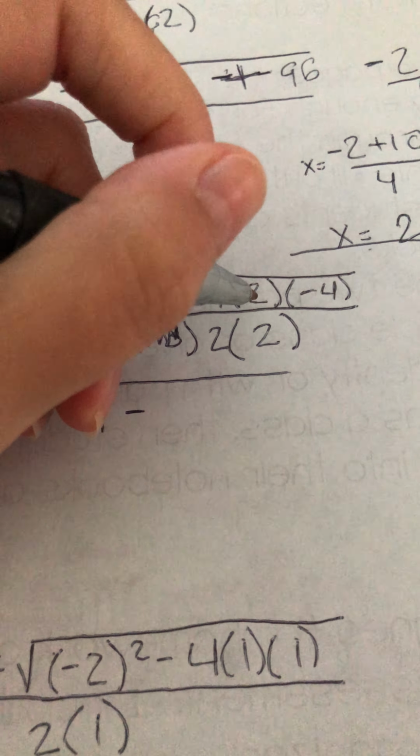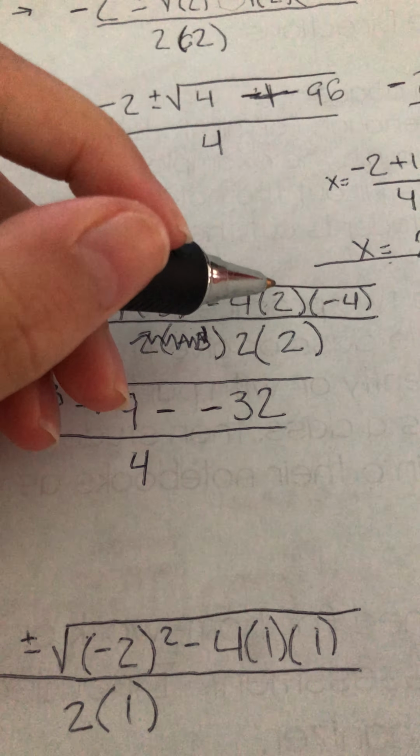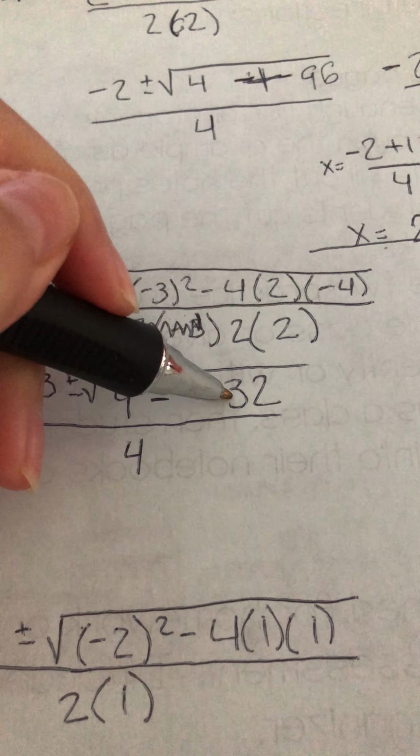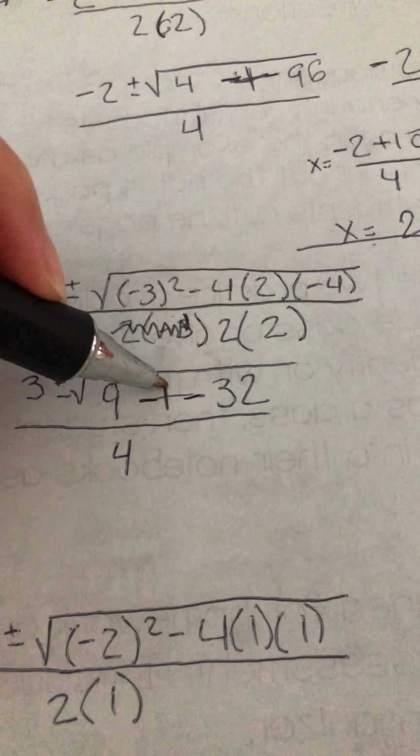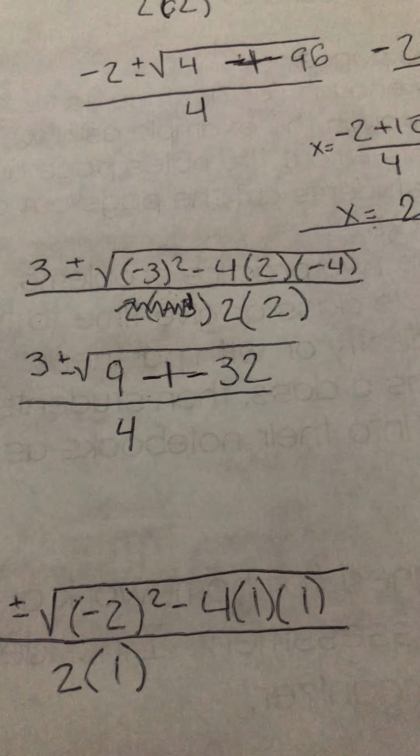Over 2 times my a value, 2 times 2 is 4. 4 times 2 times negative 4 is negative 32. There's a minus sign in between. Minus a negative turns into a positive. 9 plus 32 under the radical is 41. So this becomes 3 plus or minus the square root of 41 over 4.